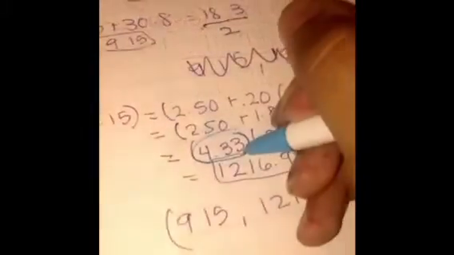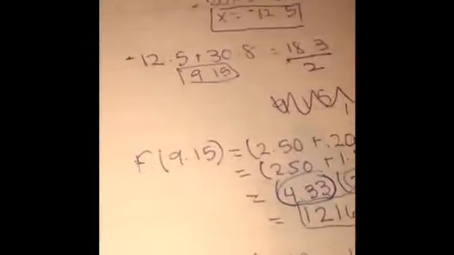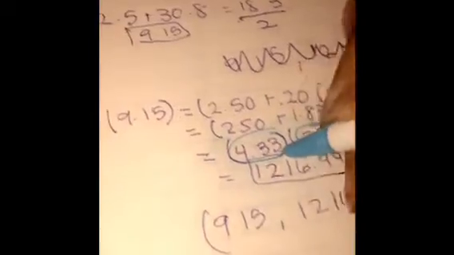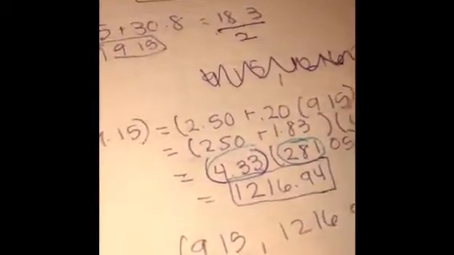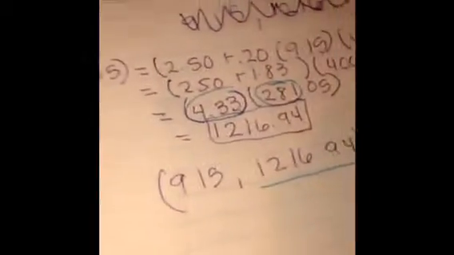And then that is our vertex. 4.3 and 281. So our best selling price is 4.33, and our expected sales are going to be 281. Our max income is going to be $1,216.94.